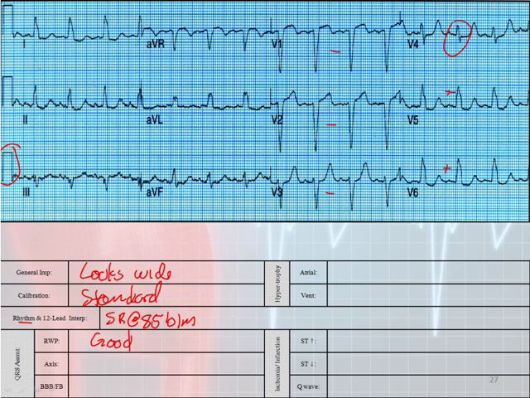Our axis, we look at 1 and AVF. Lead 1 is positive. Lead AVF is also positive. So I'm going to say that my axis is normal. Bundle branch and fascicular blocks. Whenever I do my rhythm interpretation, it looks to me that this to there is greater than 0.12 seconds. So because of a wide QRS, I look at V1 and V2.